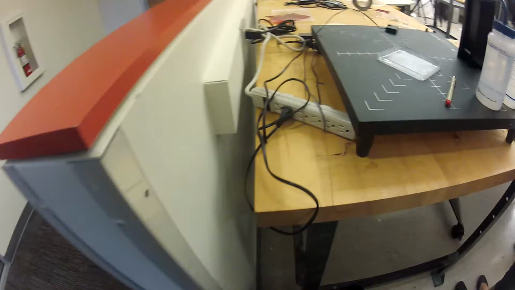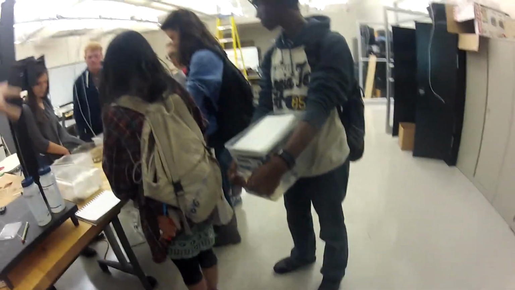Okay? So these are the ants that we look at in the lab. I'm gonna go say hi to Tucker real quick. You guys just kind of absorb it. I want you guys to draw an ant habitat, okay?